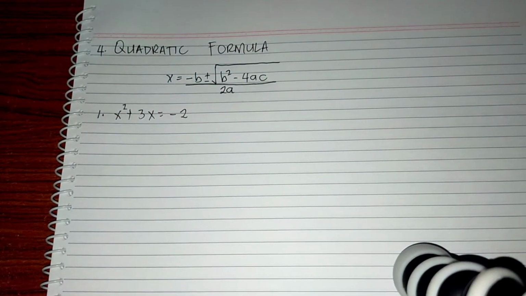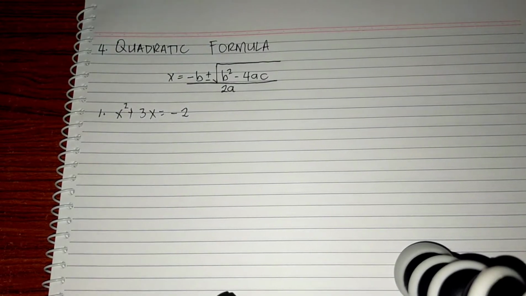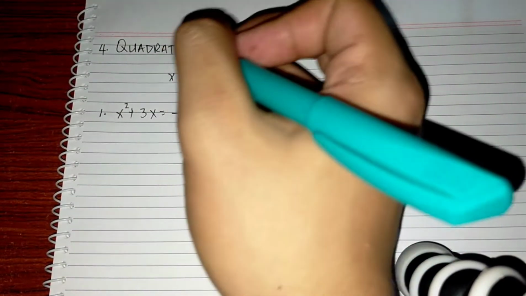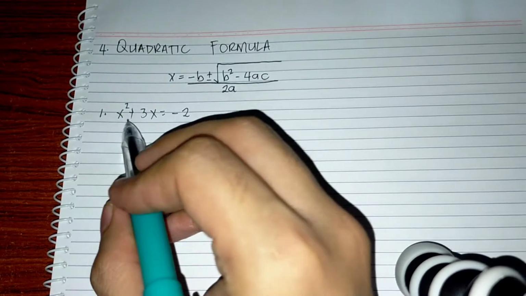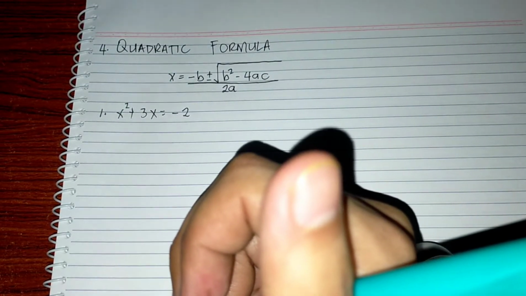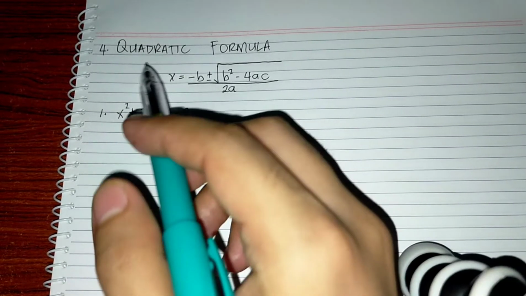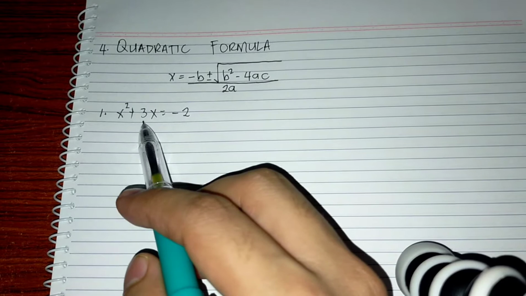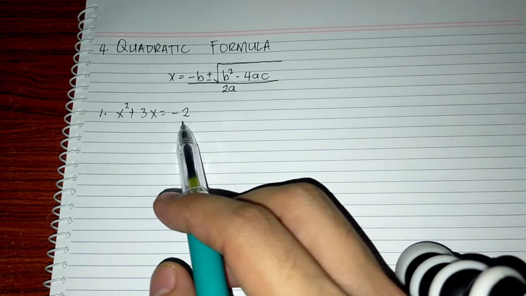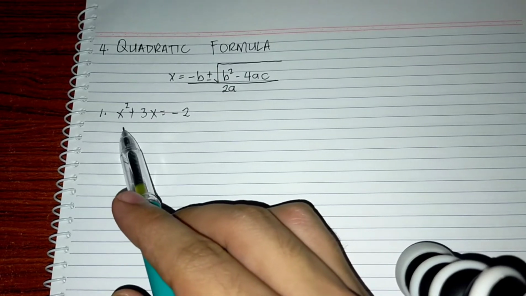So, makikita ninyo, hindi siya standard form. So, what we are going to do is to make it a standard form. Ano ba yung standard form natin? A x squared plus bx plus c is equal to 0. Ito yung A, ito yung B, ito yung C. Pero yung C natin, nasan siya? Nasa right side. So, dapat nandun siya sa kabila.